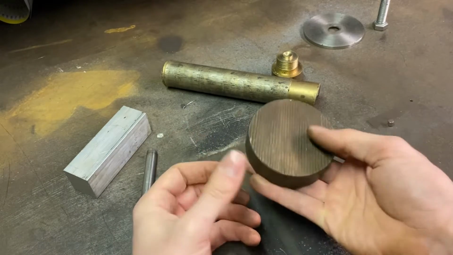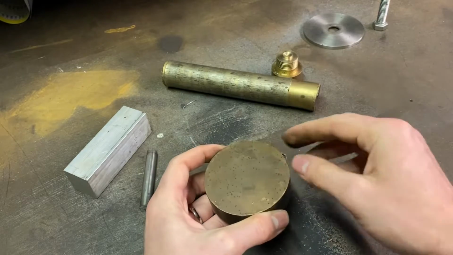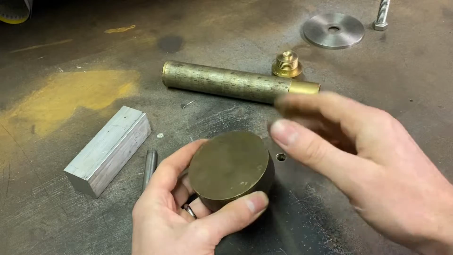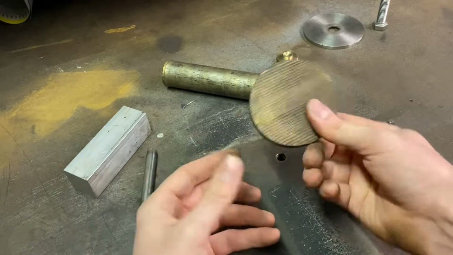Copper being quite heavy, probably the heaviest material I've got in this little lineup. Now, as with the other two, it's very soft to machine. If you run a file over it, it'll peel off quite easily. There's not much else that can be.